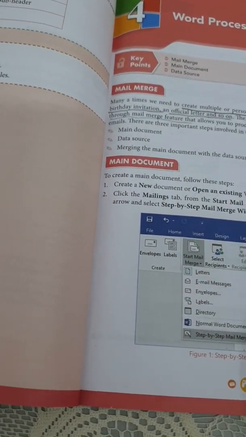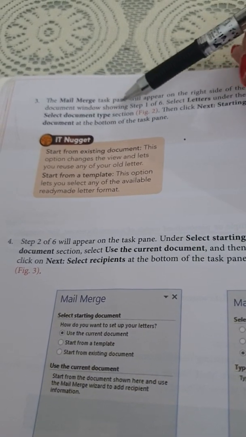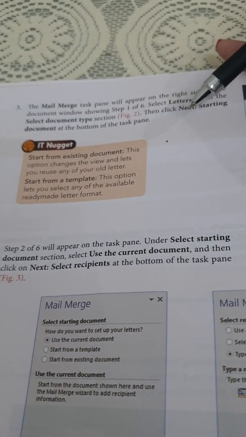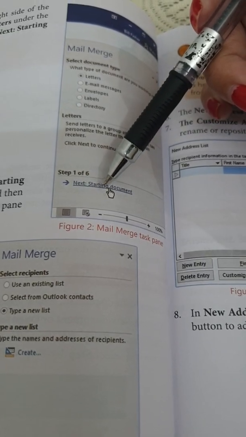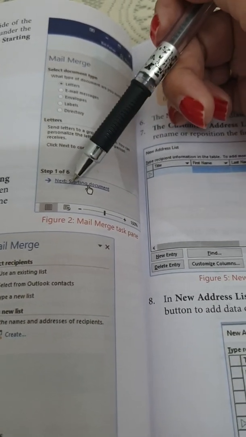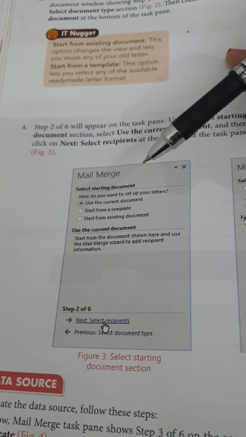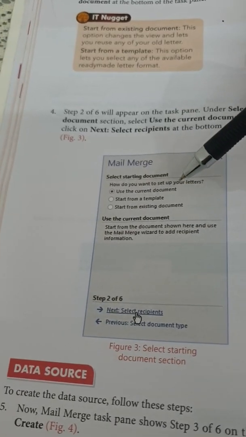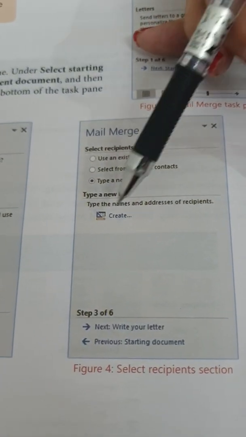Start mail merge, step by step wizard. Then the mail merge task pane appears on the right side of the document window, showing step 1 of 6. Under select document type, you have to choose letter. After that, click on next, starting document. Once you click on starting document, you will see this menu. Use the current document. After that, select recipients. After you finish that, you have to click on type a new list and create.